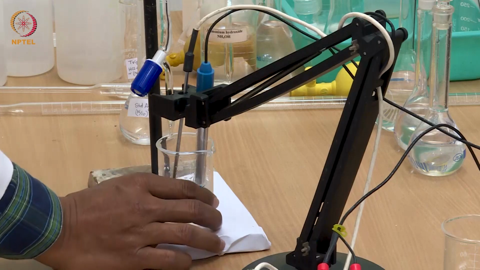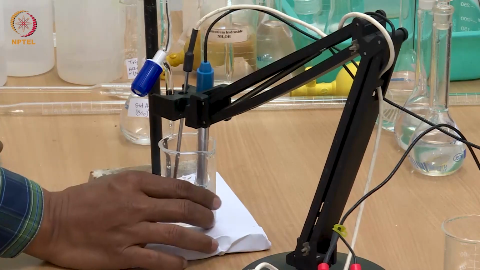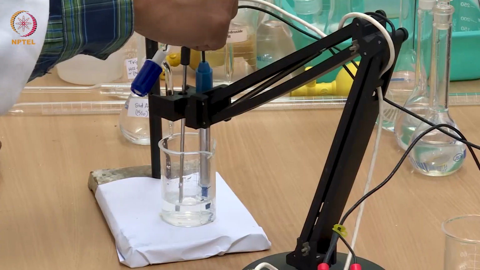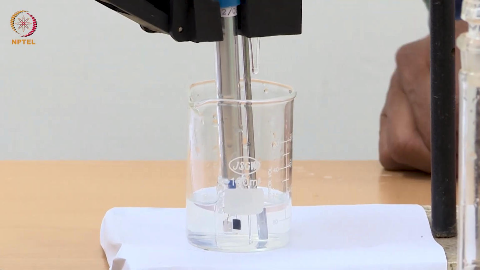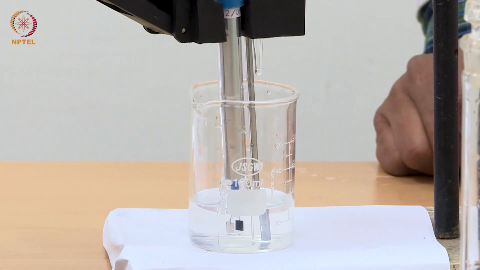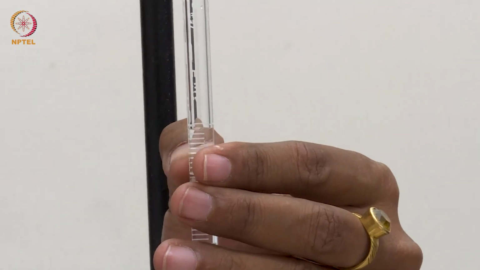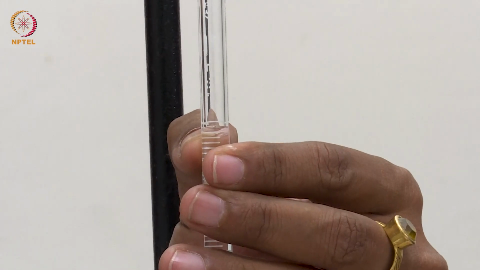So, now I am going to add this silver nitrate to this solution. I will be adding very small amounts, like 0.04 ml each time.